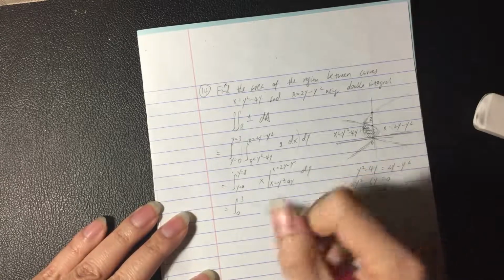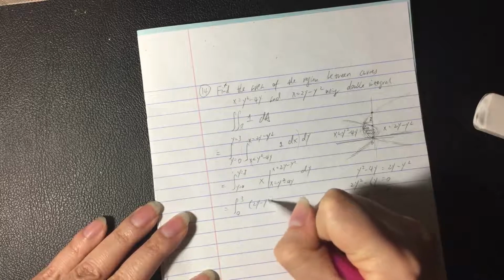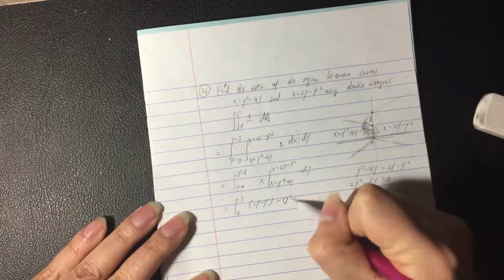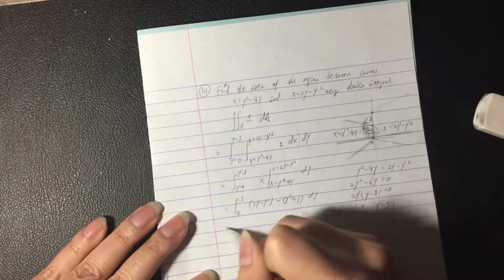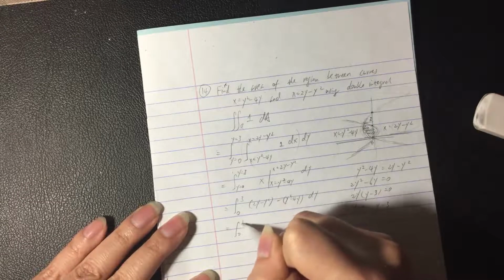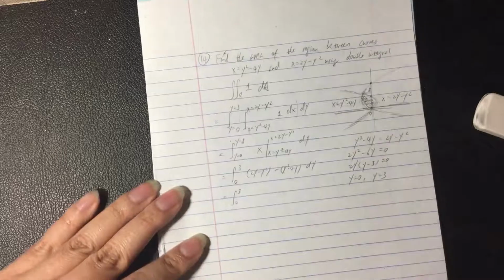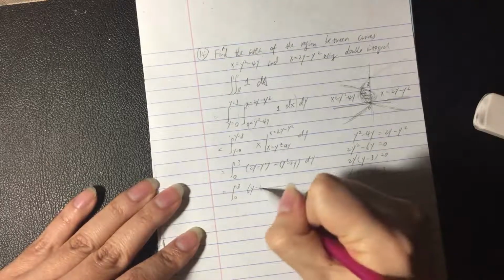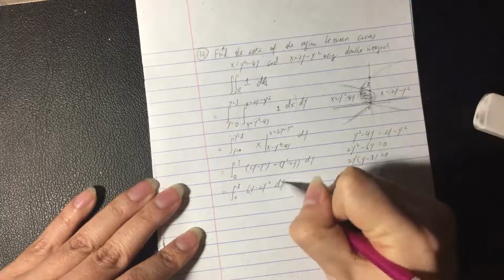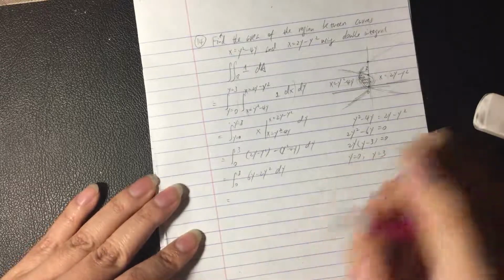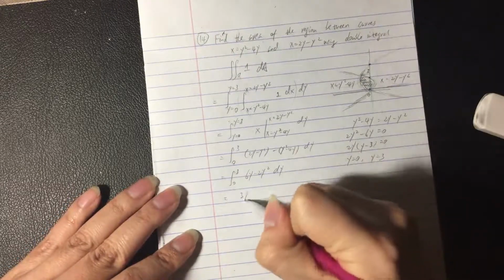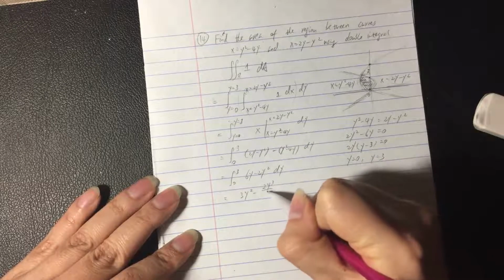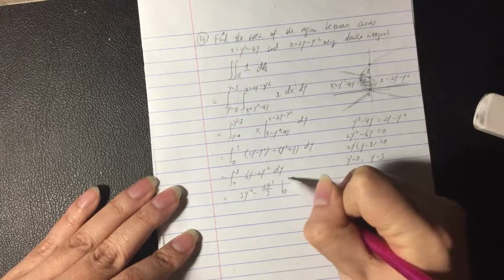Substitute 2y minus y squared, and substitute y squared minus 4y. Combine like terms. I have 6y minus 2y squared dy. Then take the antiderivative: 3y squared minus 2y cubed over 3, evaluated from 0 to 3.